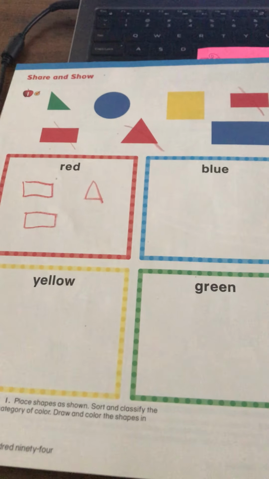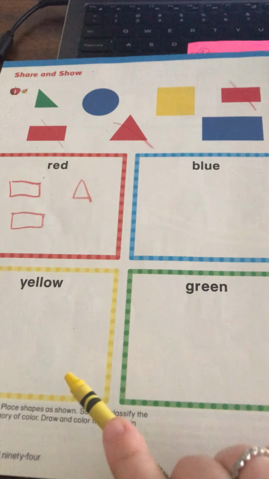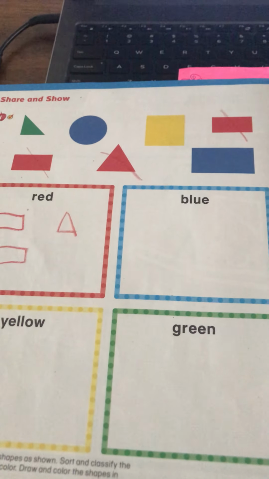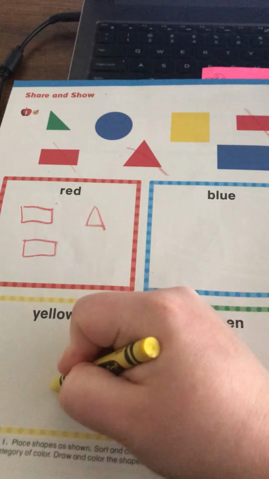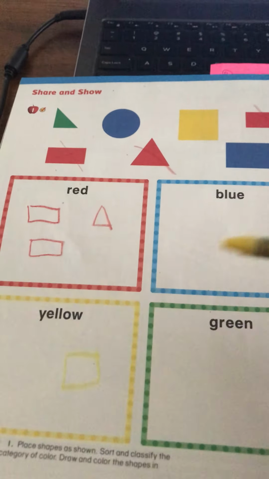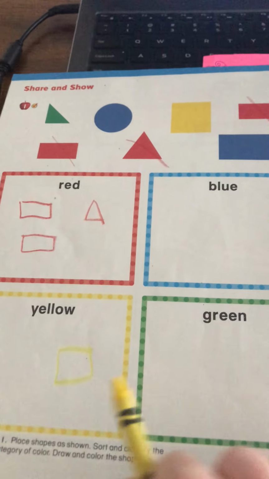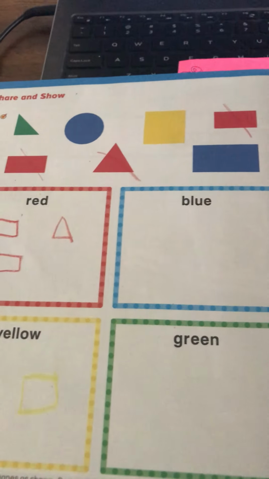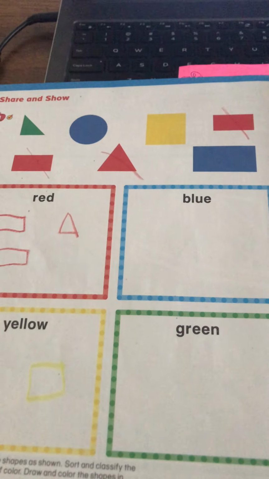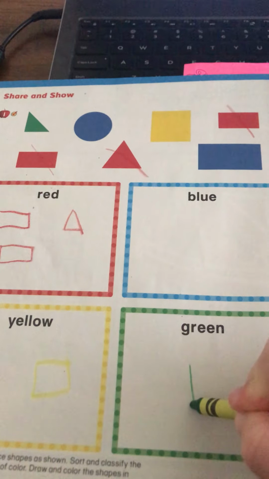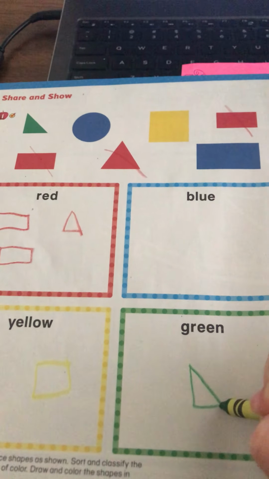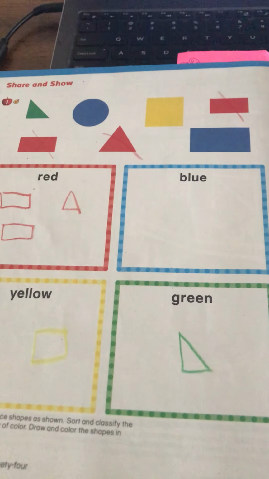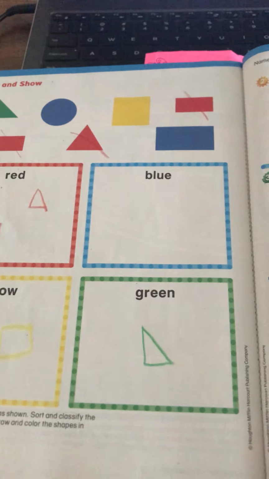So if I went and did this with you, how many yellow shapes do you see up here? How many yellow shapes? 1. It's hard to see because it's yellow, but I have a yellow square. How many shapes at the top do you see that are green? How many shapes up here are green? 1. We have a triangle. So now you have this entire chart filled out. I did these 2 with you so that we could do problem number 2 together.